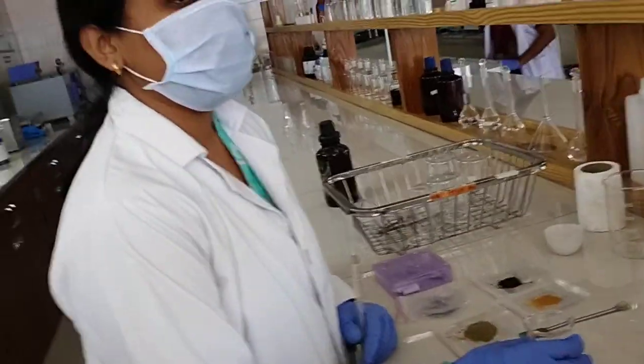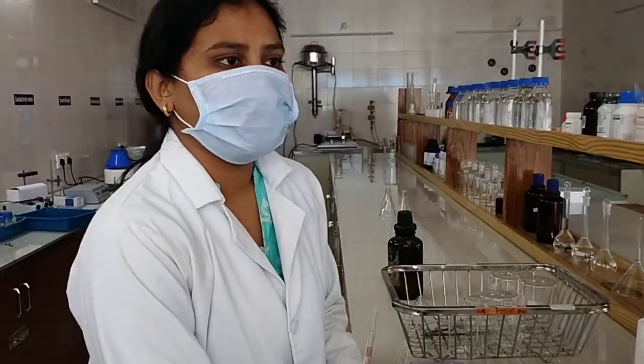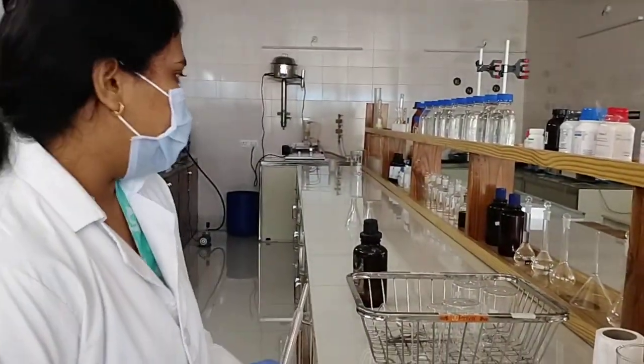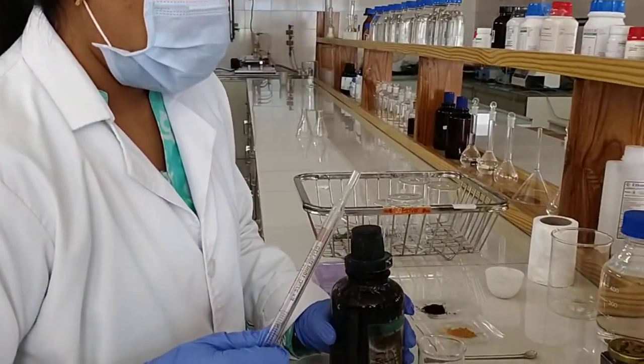NaNO3 is used as a precursor, and concentrated H2SO4 is used for exfoliation of graphite powder. So here I added 23 ml of sulfuric acid. Is it okay?